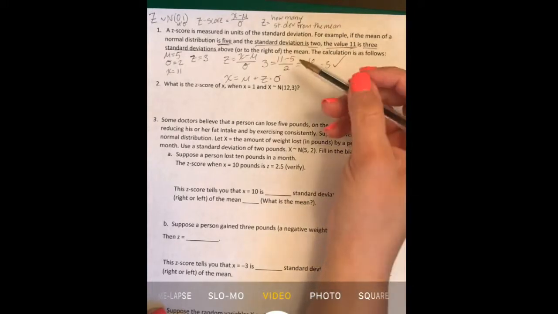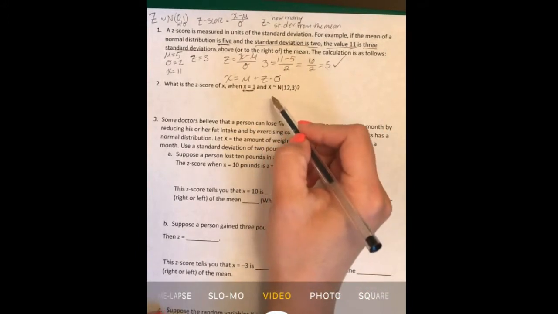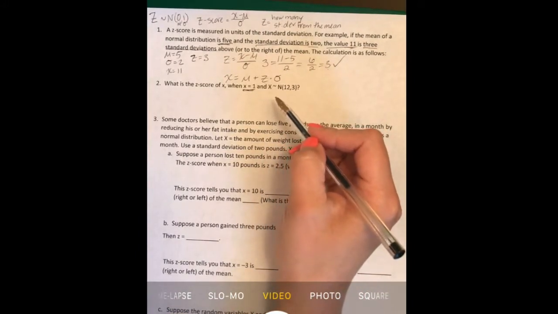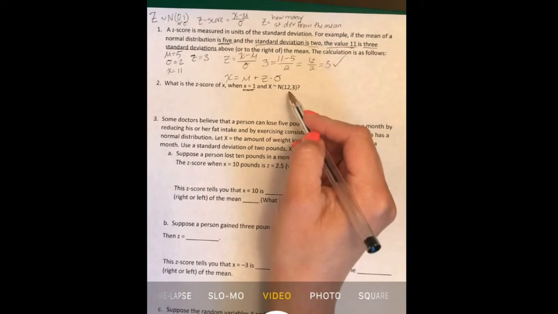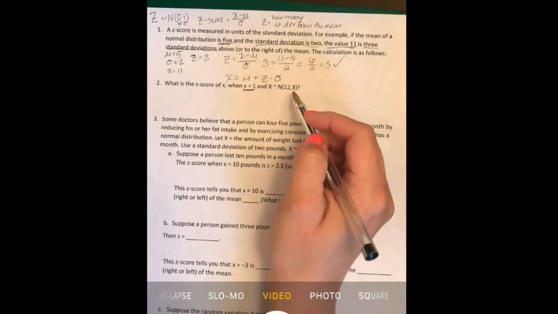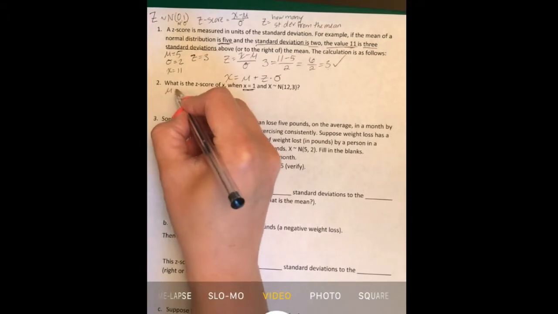Number 2, what is the z-score of x when x equals 1, and it gives us the standard normal distribution where the mean is 12 and the standard deviation is 3. So let's go ahead and calculate this.